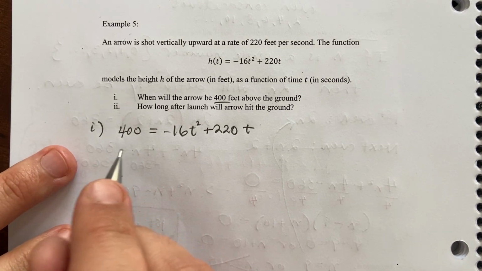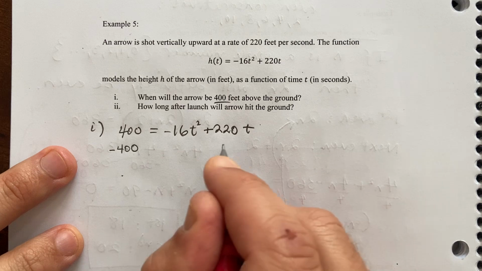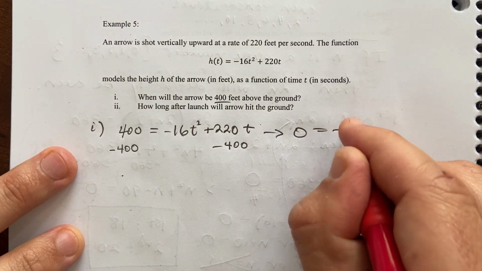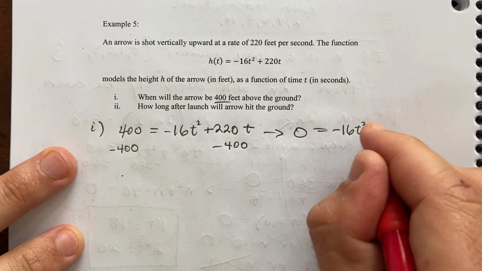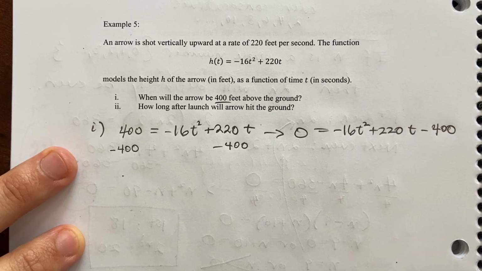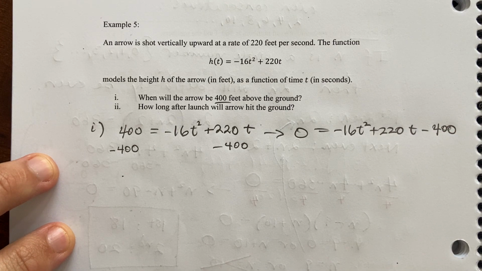Okay, so solving this, I want to subtract 400. So I get 0 equals negative 16t squared plus 220t minus 400. And here I can solve for t, right?